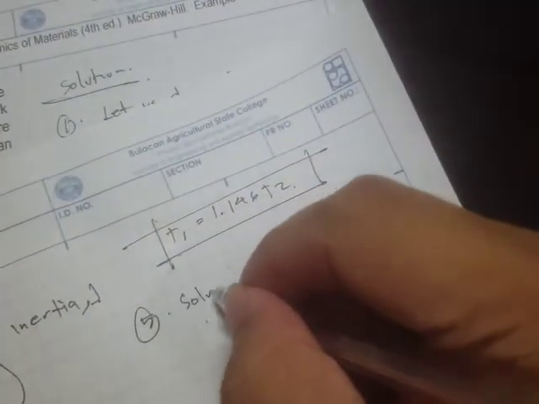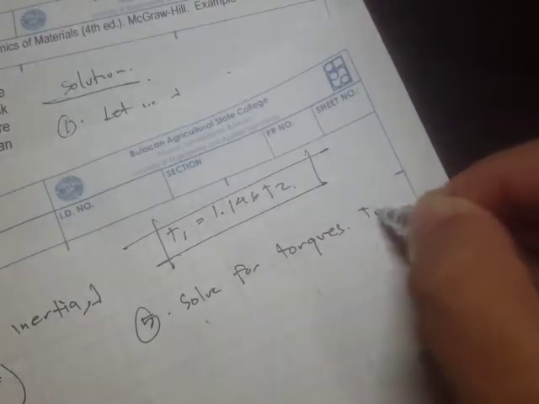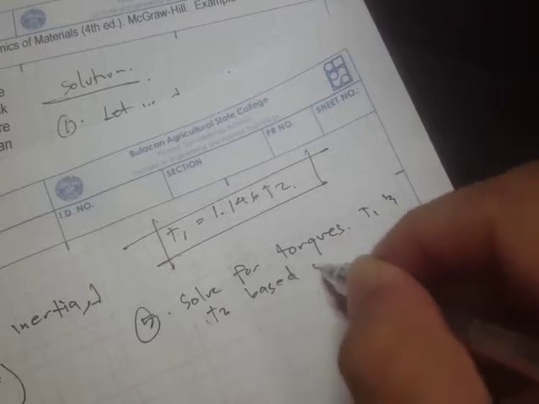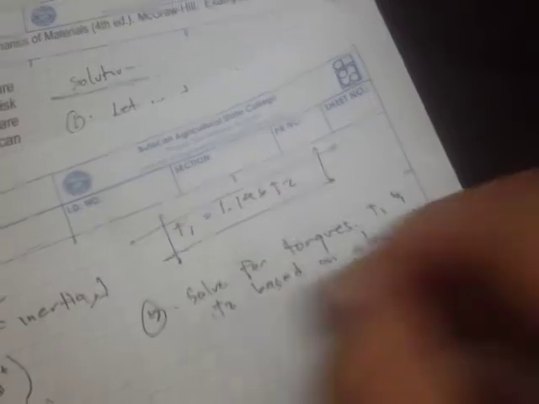Okay, solve for torque. The torques T1 and T2 based on aluminum allowable stress.